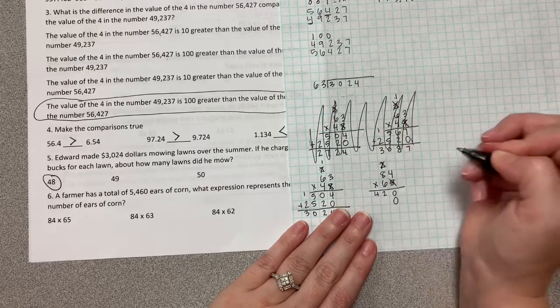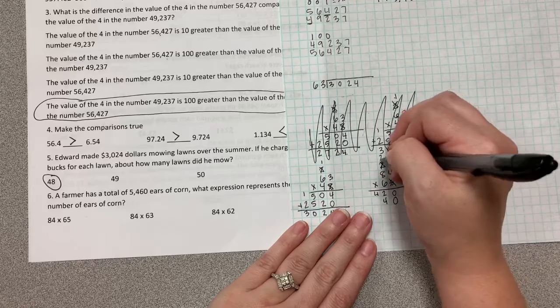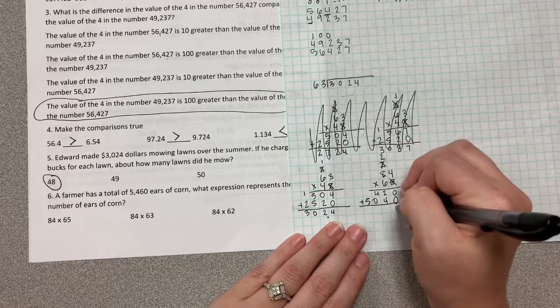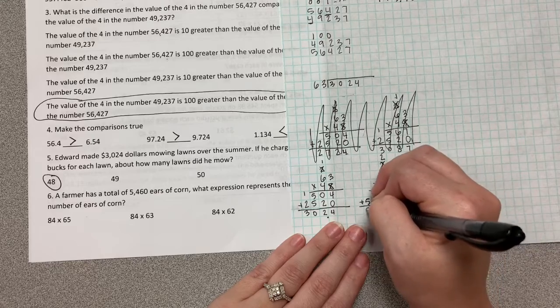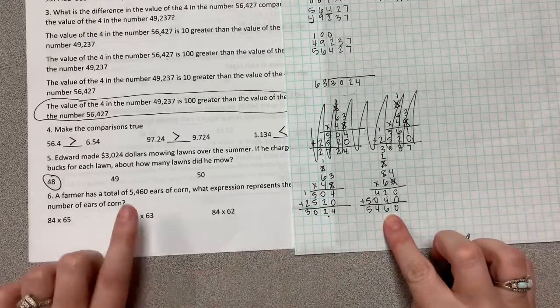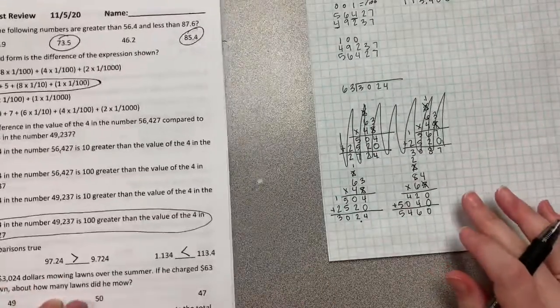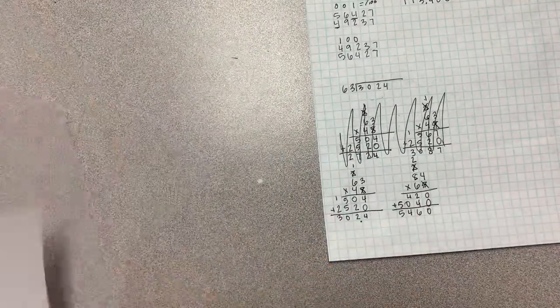Mark out what we don't need. That's 24. It's 48, 49, 50. That's going to be 0, 6, 4, 5. That is exactly the right number. So that's going to be our answer for that one. Okay, on to the back.